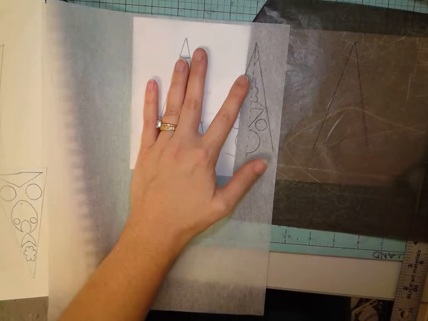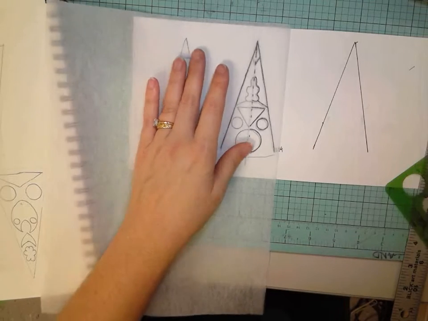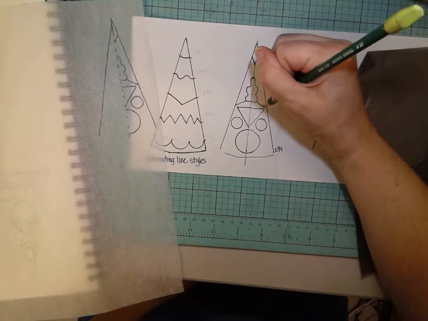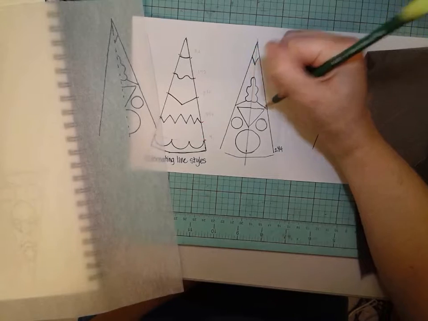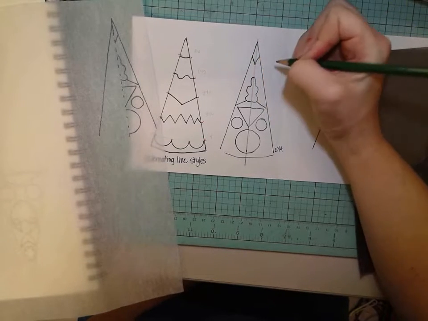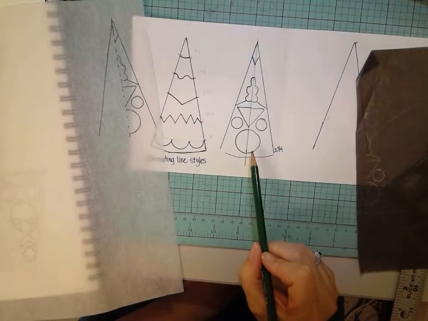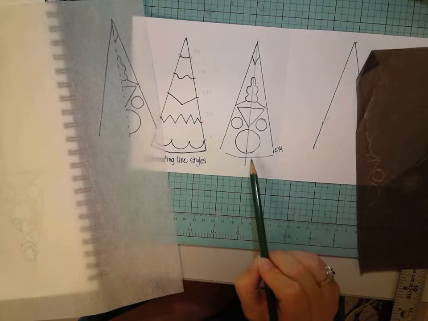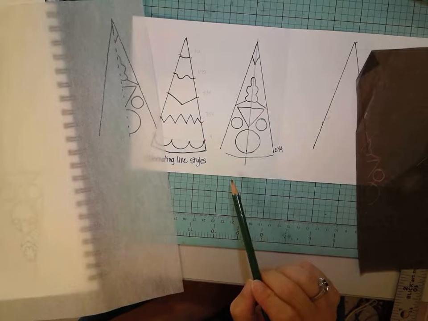You can still use that. It's okay if your transfer isn't perfectly dark, and you can just connect the lines. So I'm just going to finish off this line here, carry it out to the edge, same one here. And you can see now that by putting together my shapes and symmetry, how that created a design.